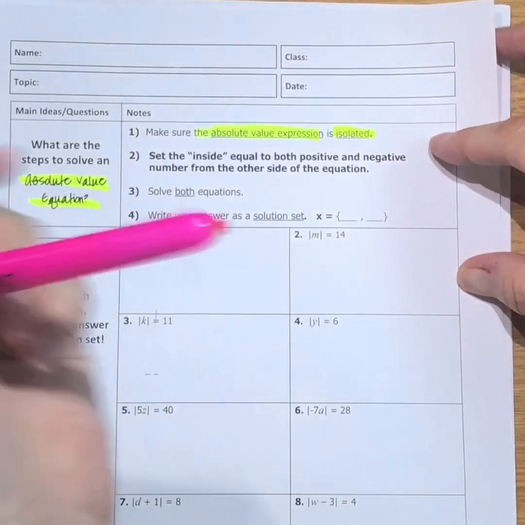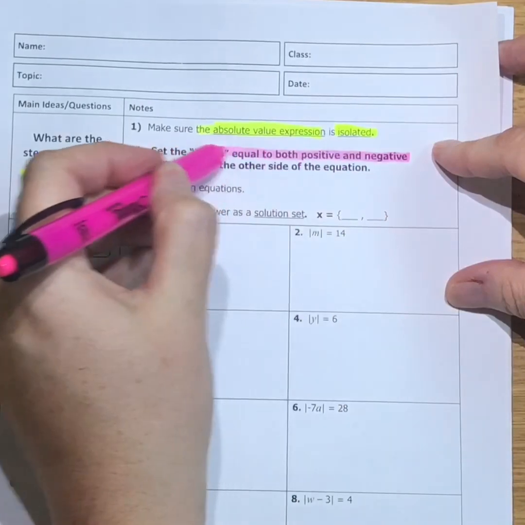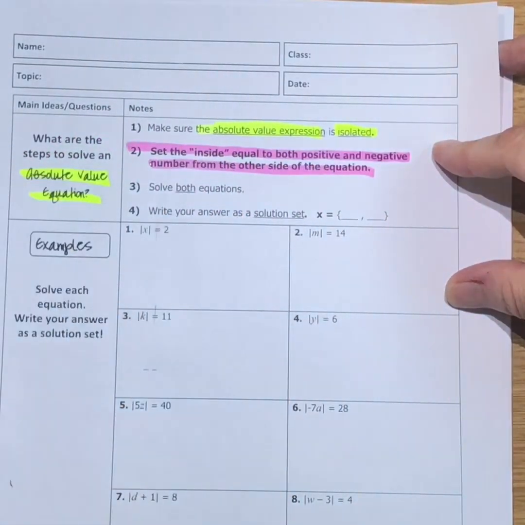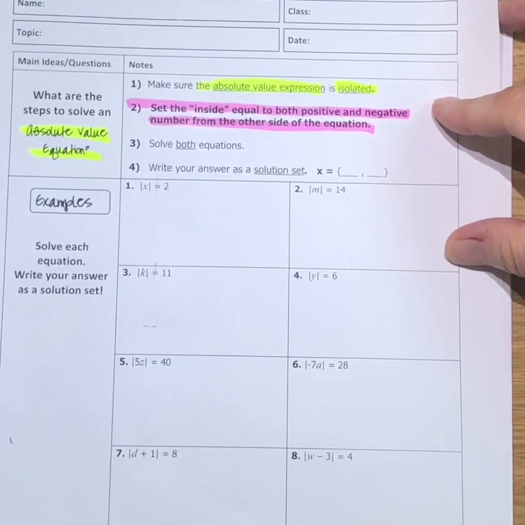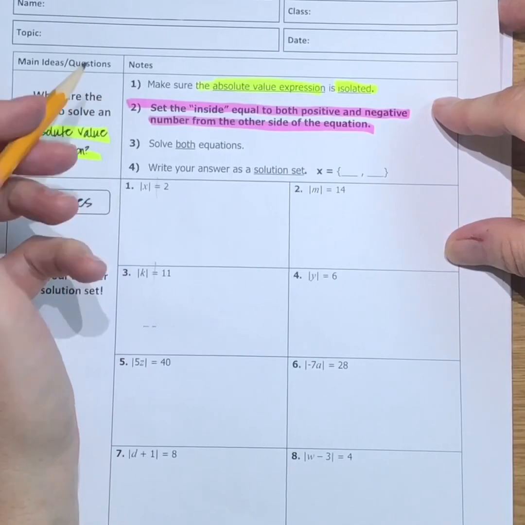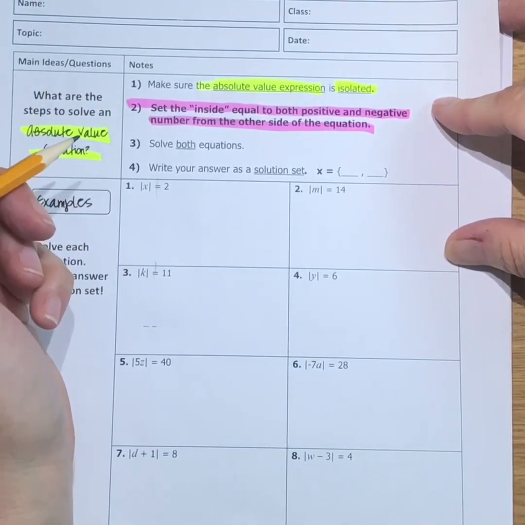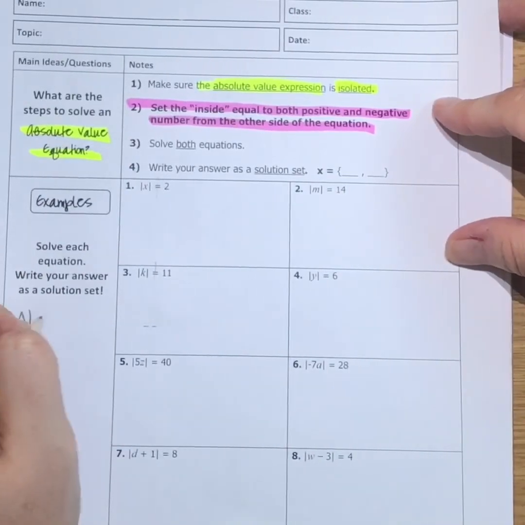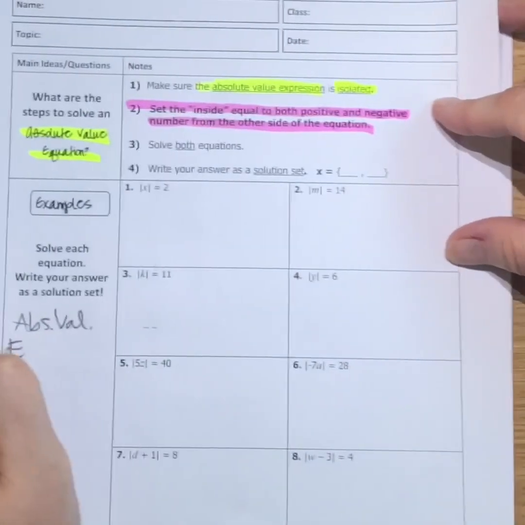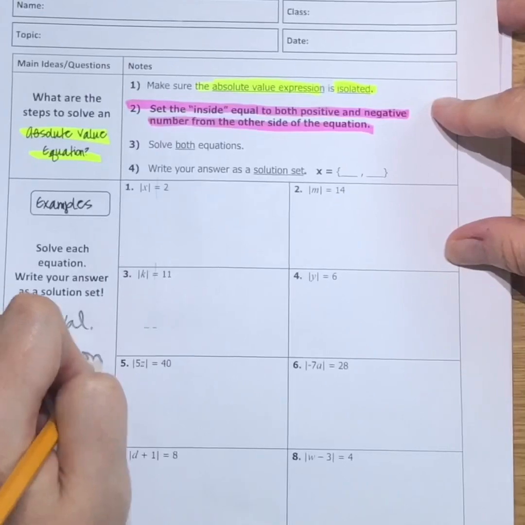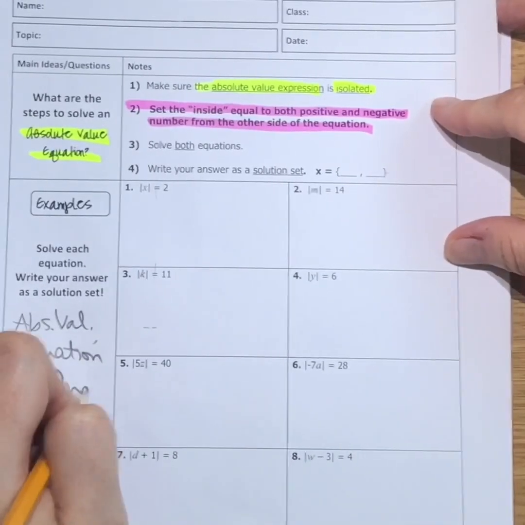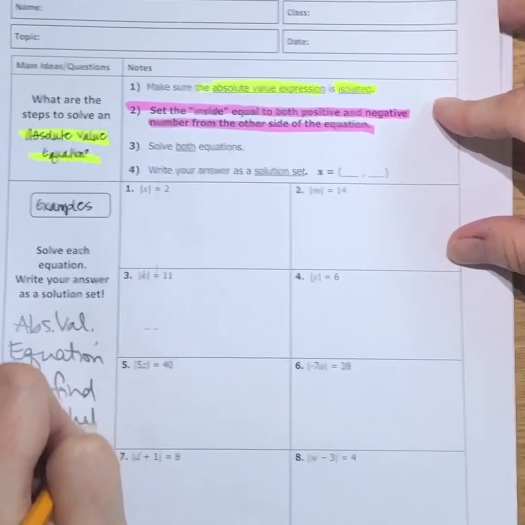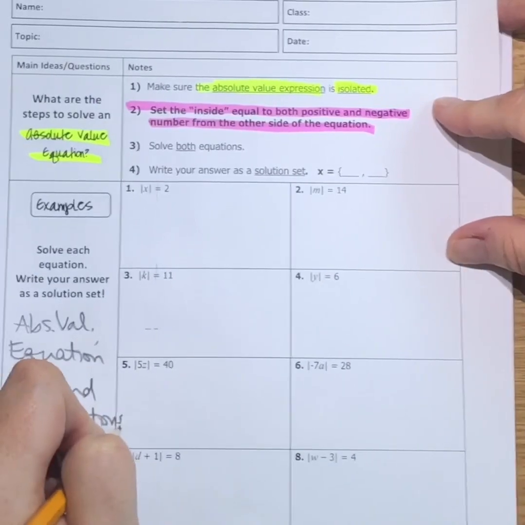This is key. In fact, all absolute value equations, unless it's set equal to 0 or there's no solution, which you'll learn more about in algebra 2, have a maximum of 2 solutions, okay? So for algebra 1, basically when we have an absolute value equation, you're going to find 2 solutions, okay?